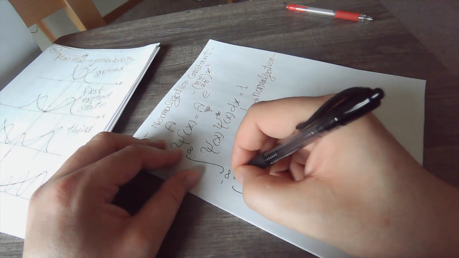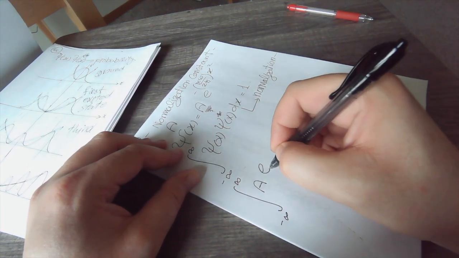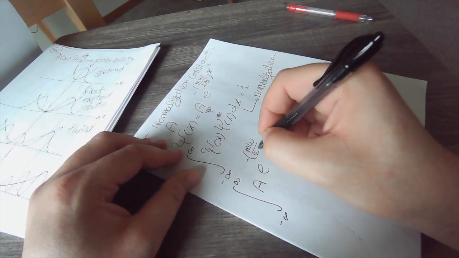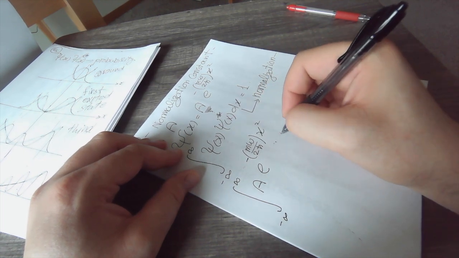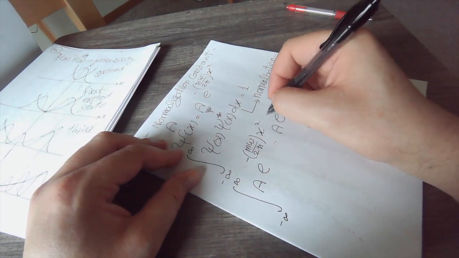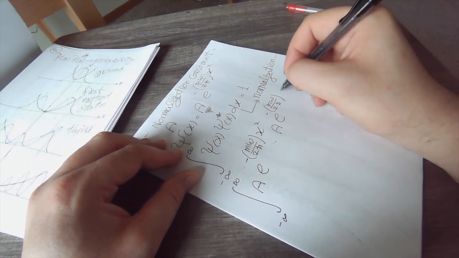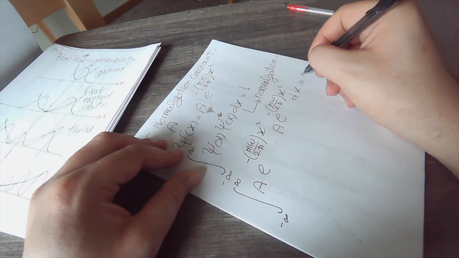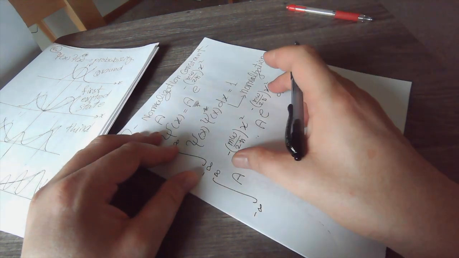Integration from minus infinity to infinity, we have A, exponential minus m omega over 2 h bar x squared, times A exponential minus m omega over 2 h bar x squared dx is equal to 1. That's great. Now I will multiply these.